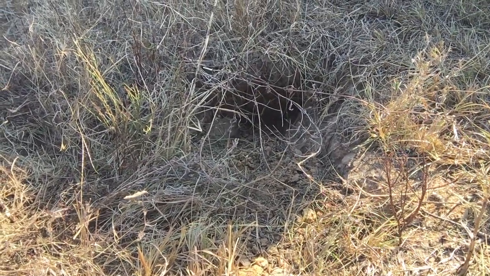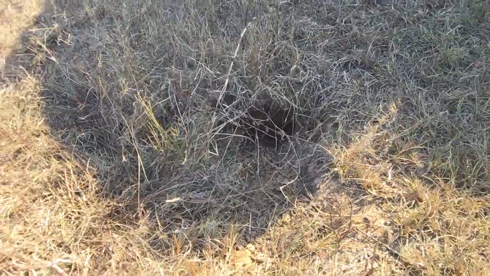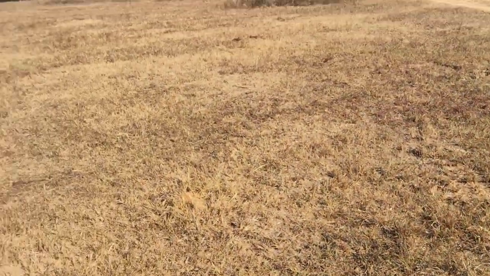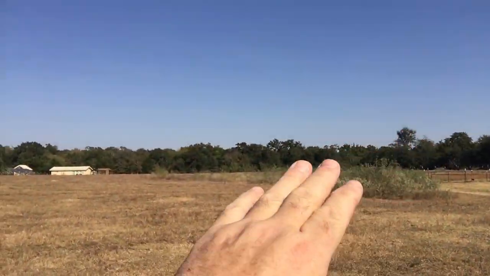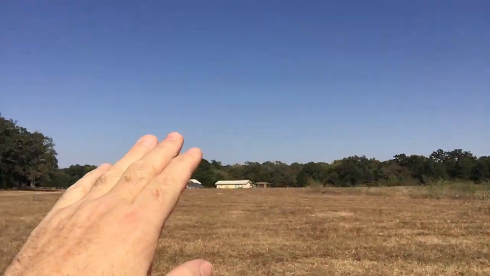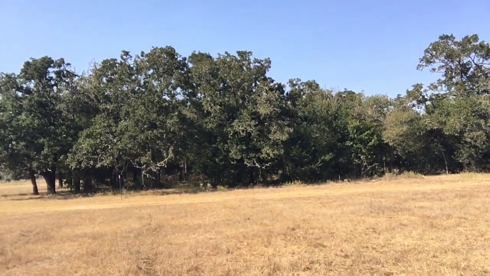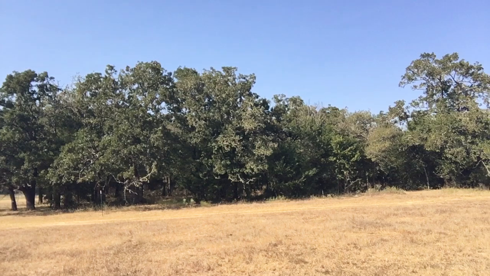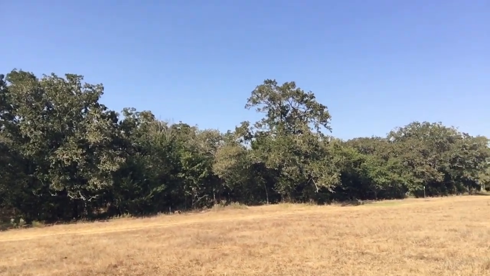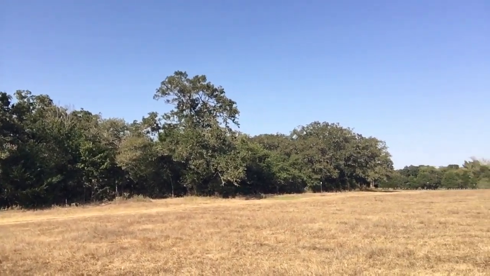I don't think it's a raccoon, because the raccoons are all hanging out in the woodlands over there. There aren't any raccoons in here. There are some rabbit holes in there, but not any raccoons.